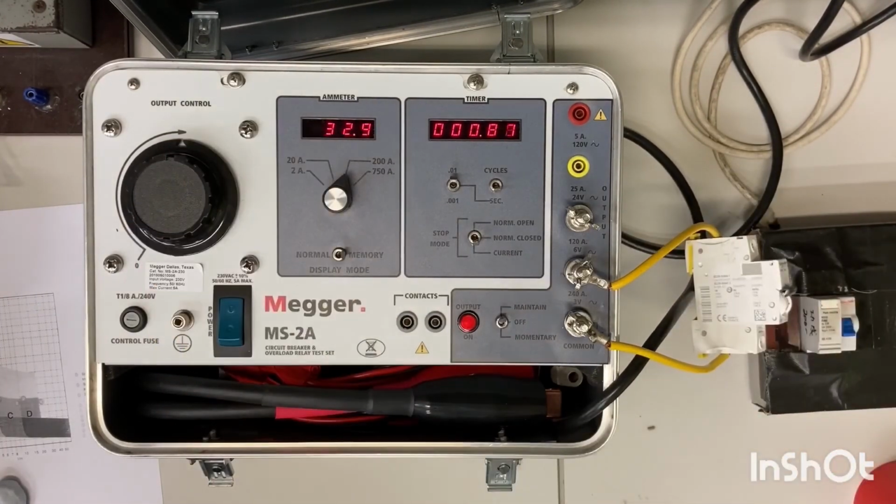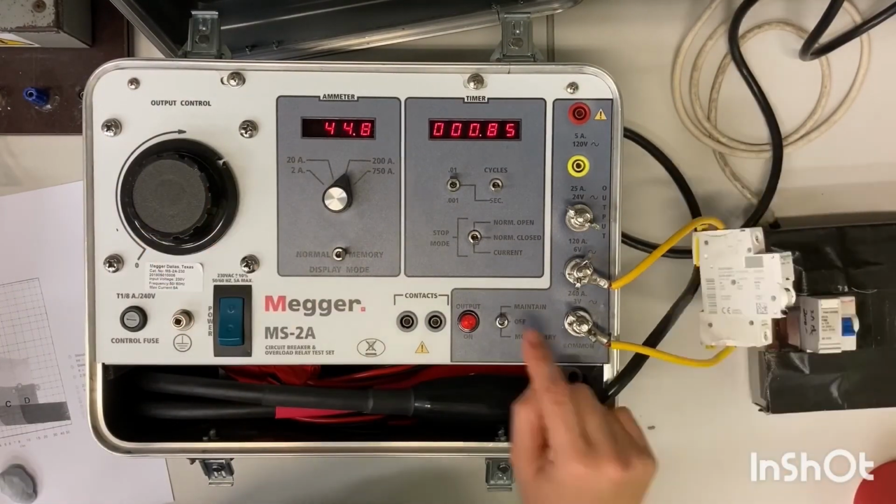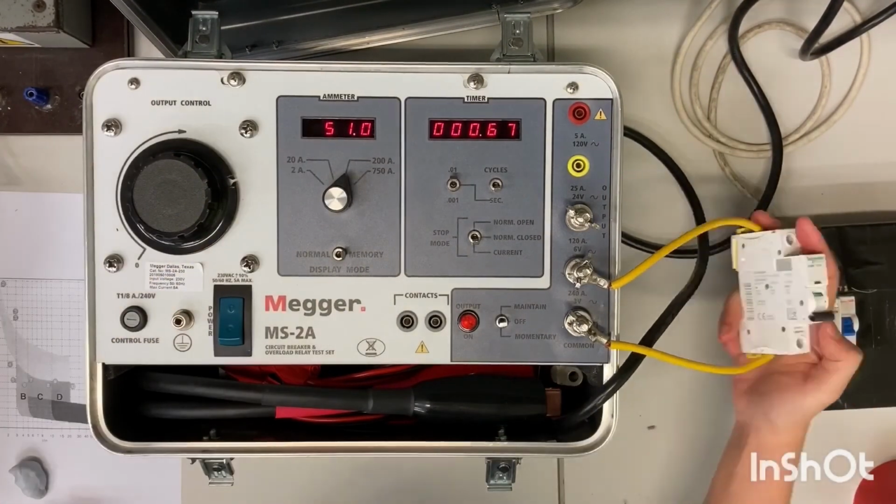And we repeat the above procedures for larger current values until the MCB trips instantaneously.